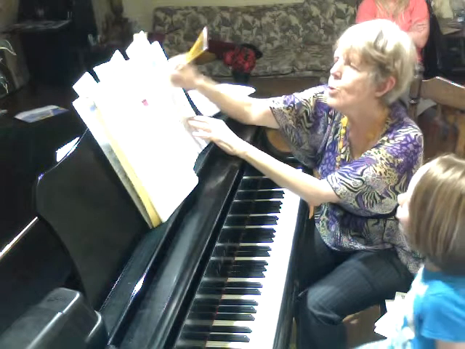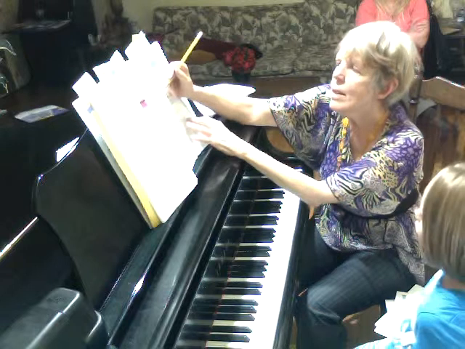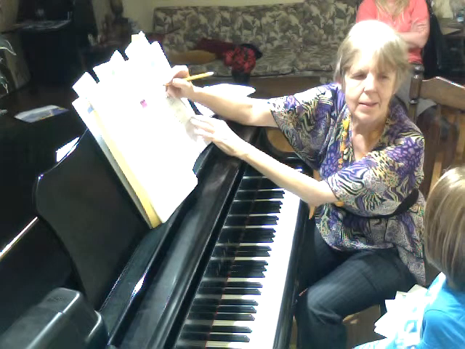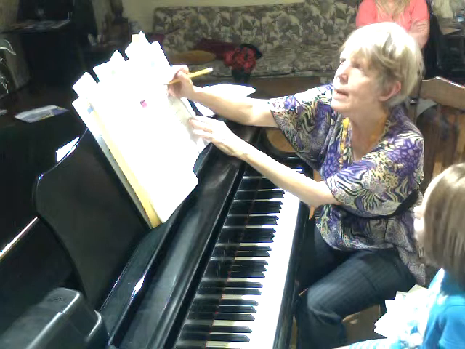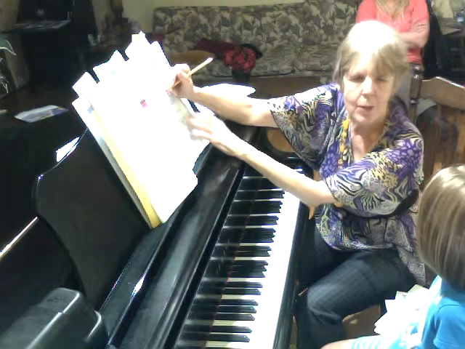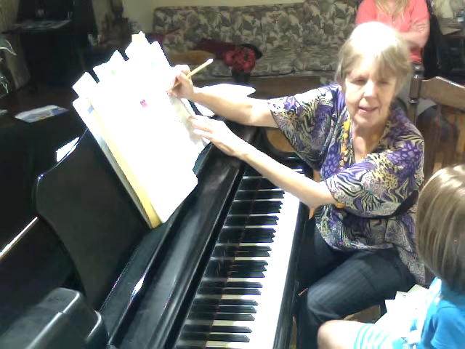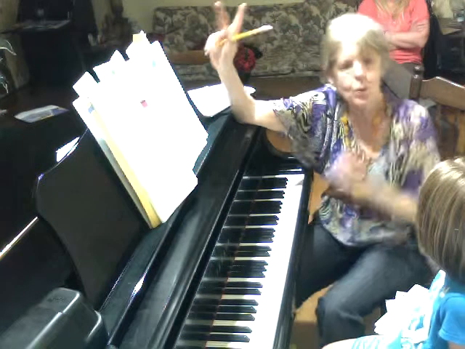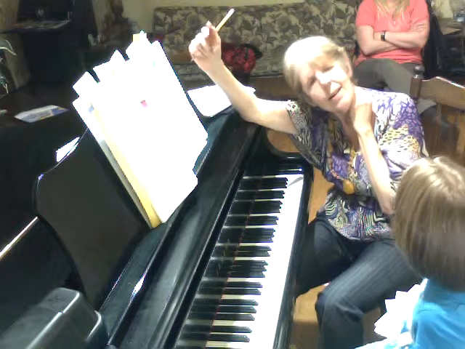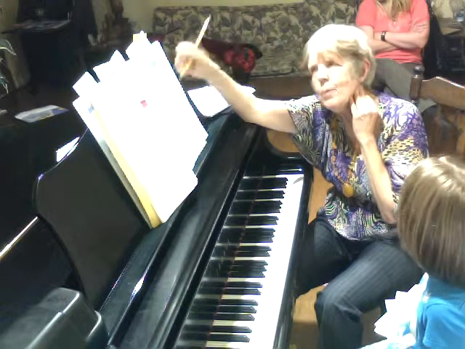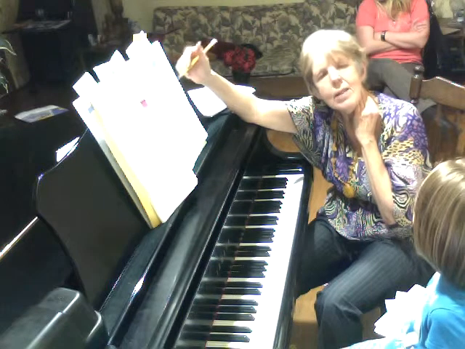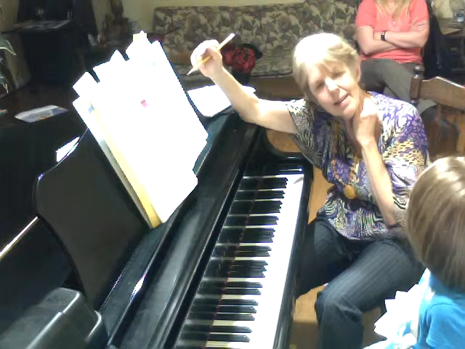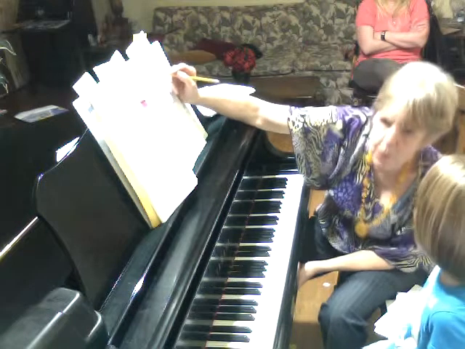Now, what if you had a quarter note mixed in with a whole bunch of eighth notes? How many counts does a quarter note get? 1 count. And how many ways do you divide it up when you have eighth notes along with it? How many parts are there to a quarter note? Well, there's 1 count, but when you have a piece that has quarter notes and eighth notes, there's 2 parts to the quarter note. Isn't that interesting? What are those parts?